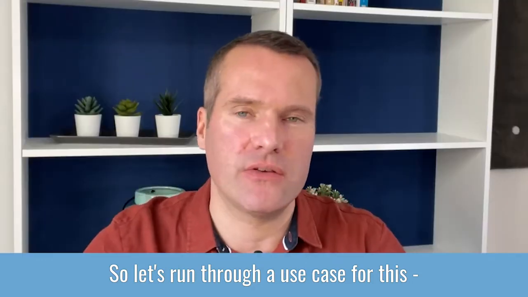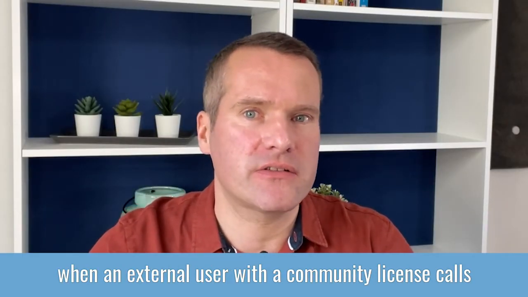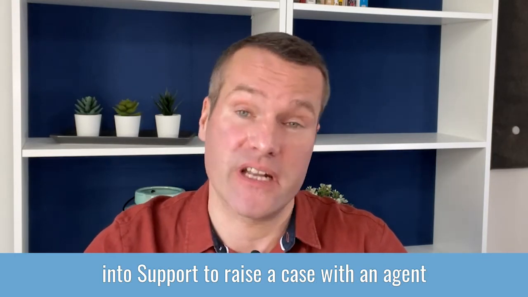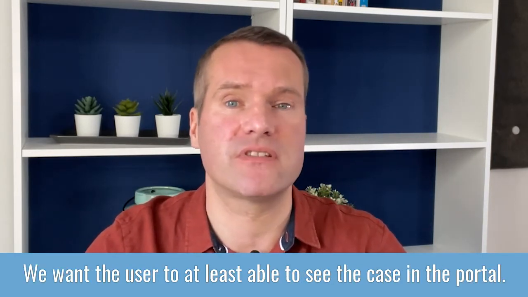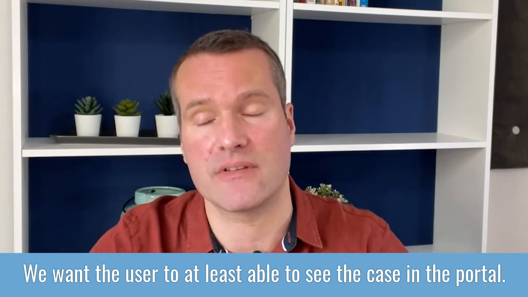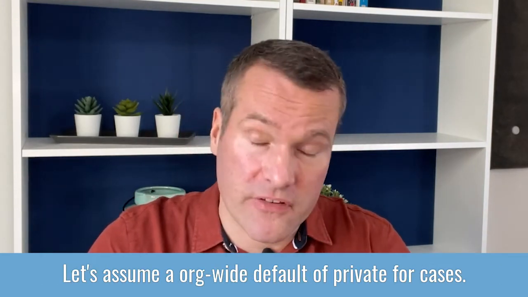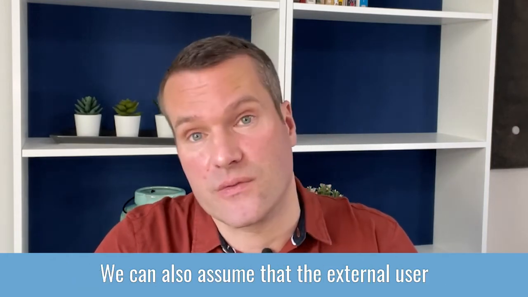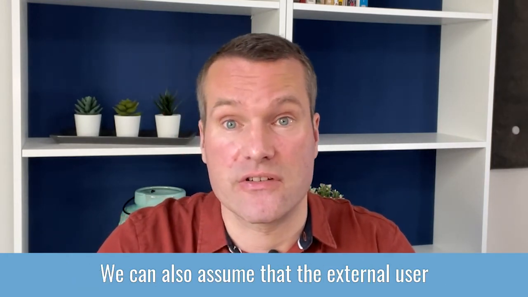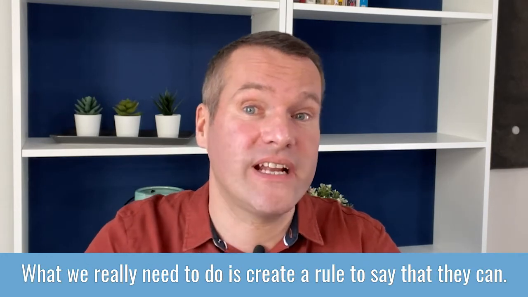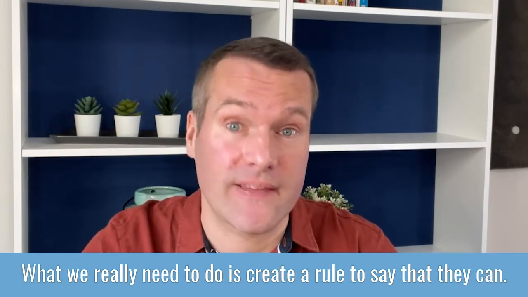So let's run through a use case for this. When an external user with a customer community license calls into support to raise a case with an agent, we want the user to be able to see, at least to be able to see the case in the portal. Now let's assume an org-wide default of private for cases. We can also assume that the external user does not have access to cases on their account. What we really need to do is create a rule to say that they can.